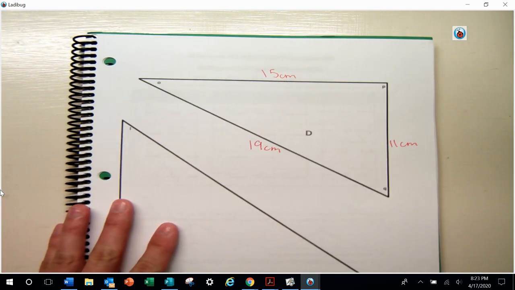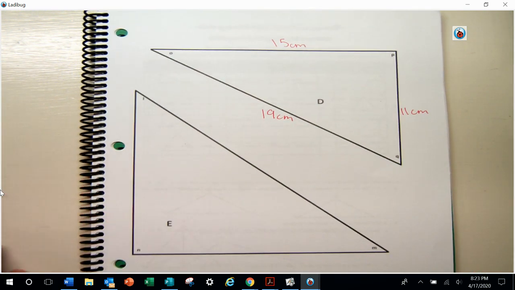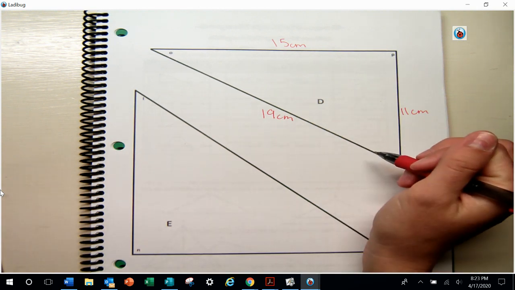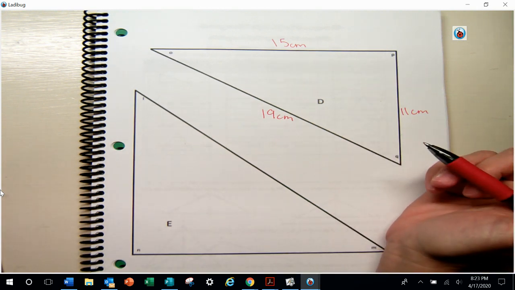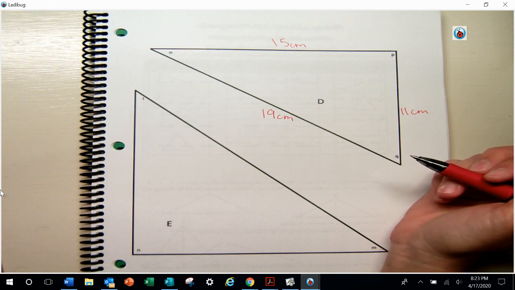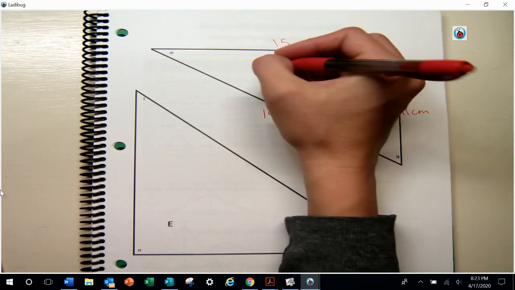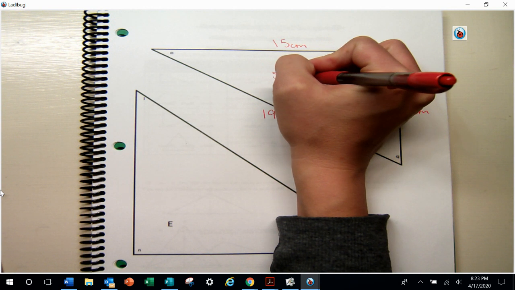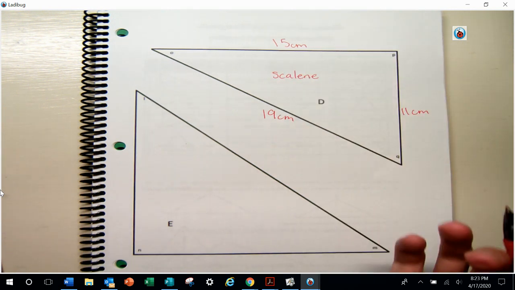Okay, so based on our 3 ways of classifying based on side length, how would you classify this triangle? Equilateral, isosceles, or scalene? Shout it out. This would be a scalene triangle. Look at it leaning to one side.